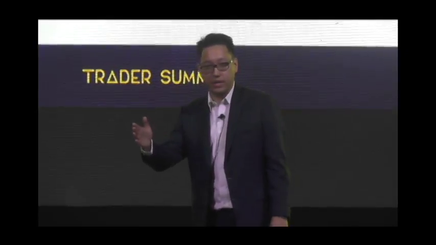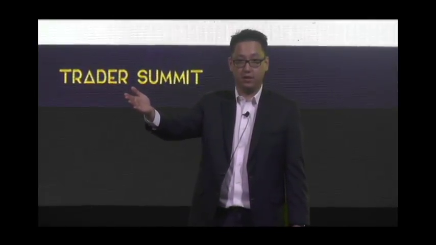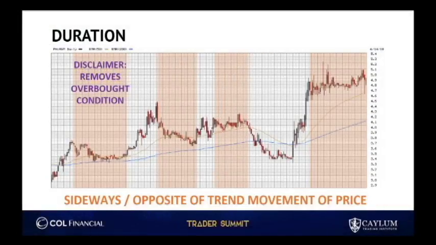Okay. Every time the price moves away from the averages, it's considered magnitude. Every time prices go back to the blue line, it's a form of duration. Okay, so look at this. Every time the price goes back to the averages, it's considered a form of duration. You guys got it? Make sense?